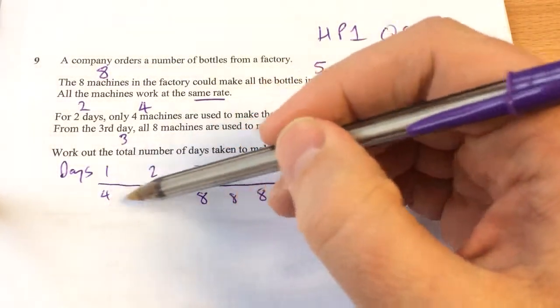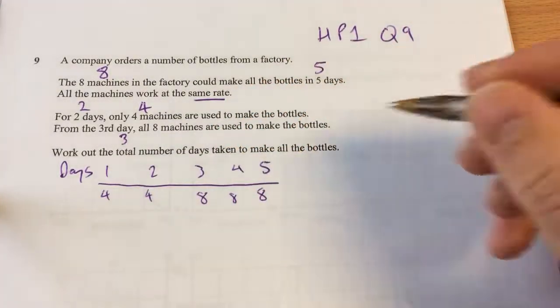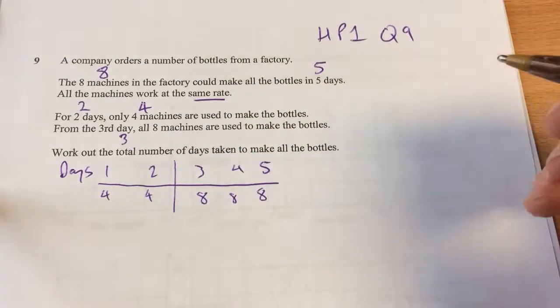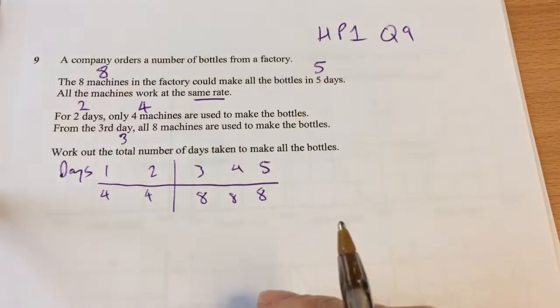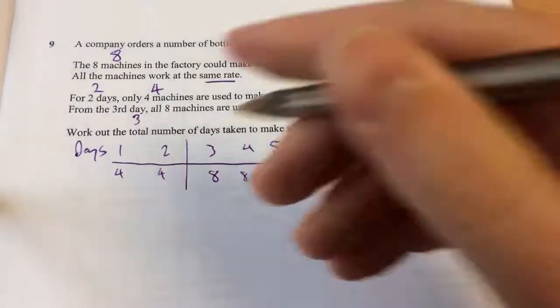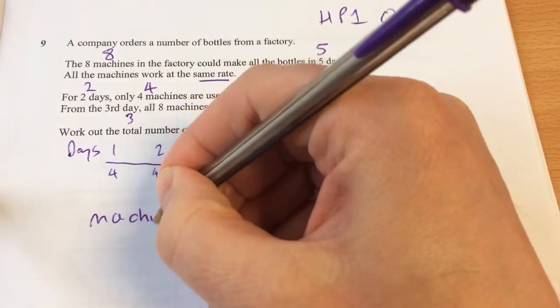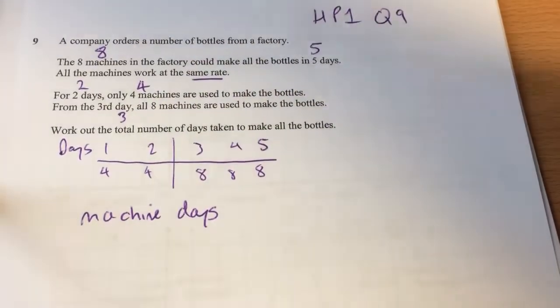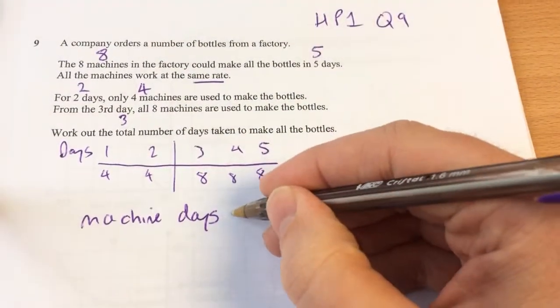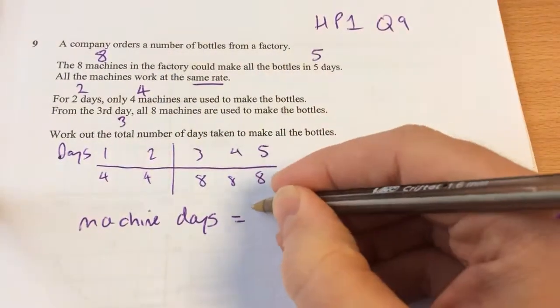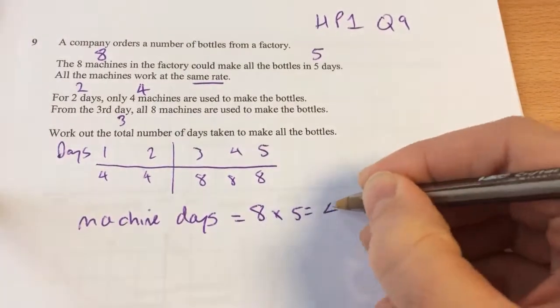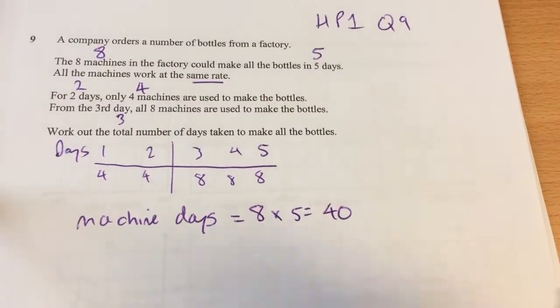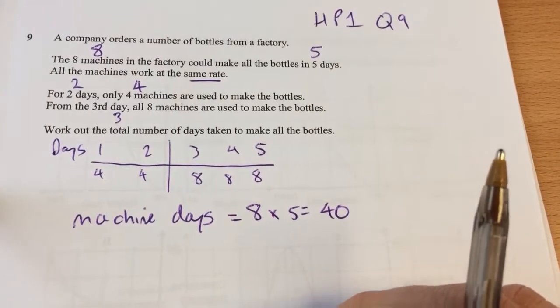The first 2 days, only 4 machines are working, but then on the 3rd day, 8 are. So we're going to introduce perhaps a new unit to some people. It's called a machine day. And we've got to know how many machine days does it take to make all the bottles. Now if there are 8 machines and 5 days, we get 40 machine days. And we know that's the total of the project.